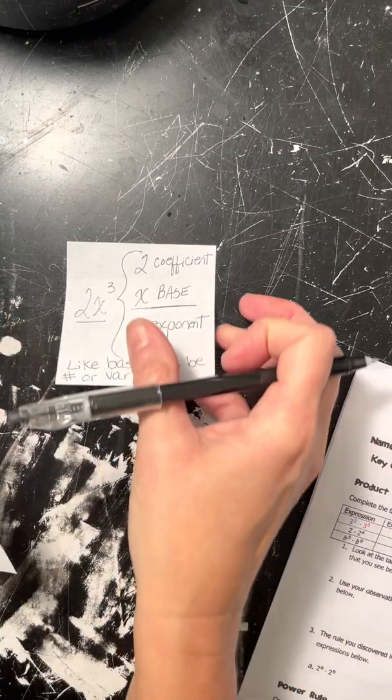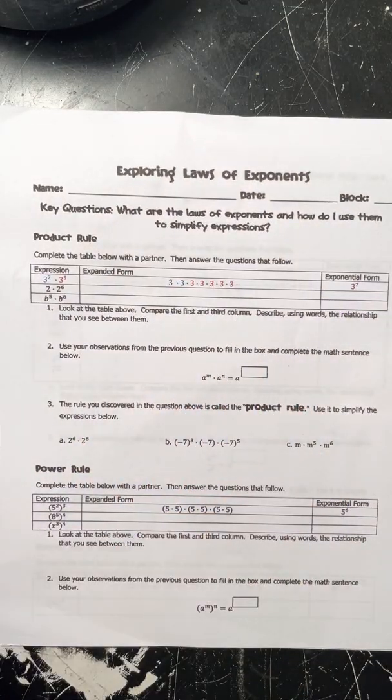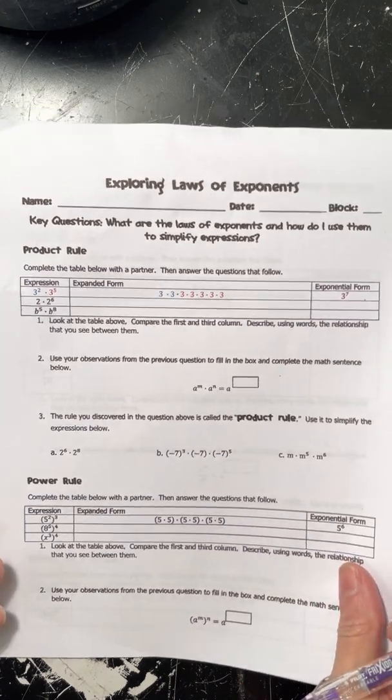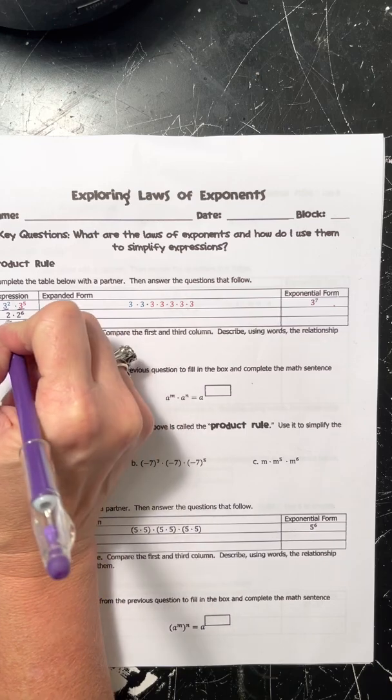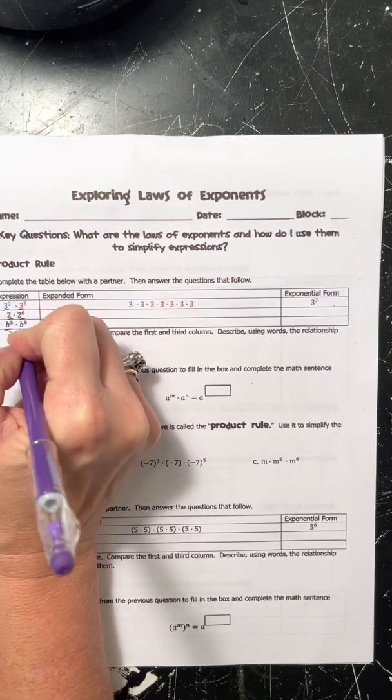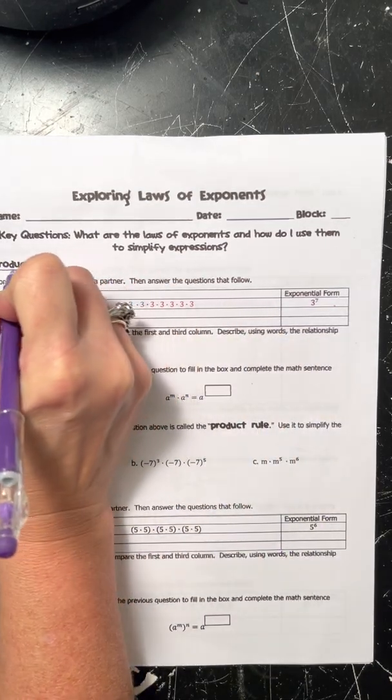So, taking those, let's go over here and look at this. If you look right here, these are like bases. They all are the same. And here's our product rule.